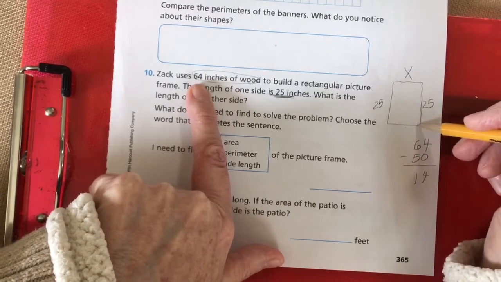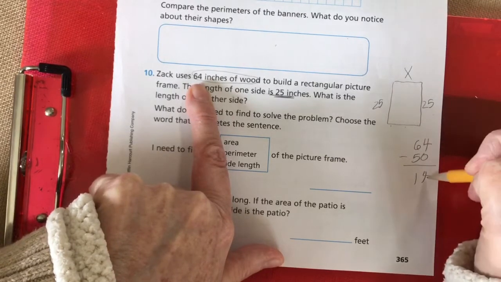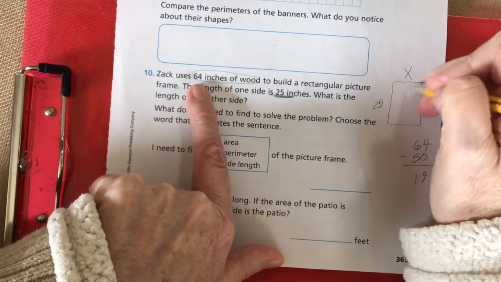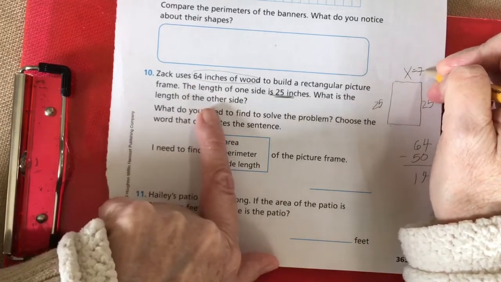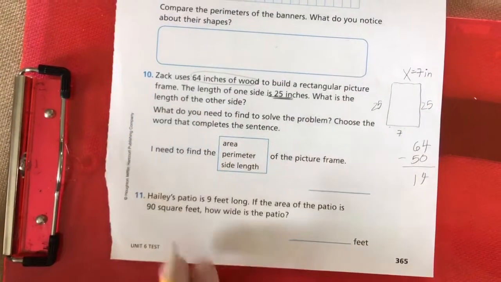These are going to be the same. This has to equal this, and together they both equal 14. So you should have taken 14 and divided it by 2. So this is 7 inches, and then this would be 7, okay?